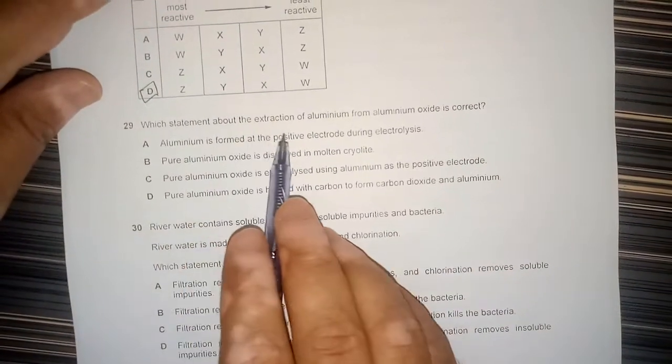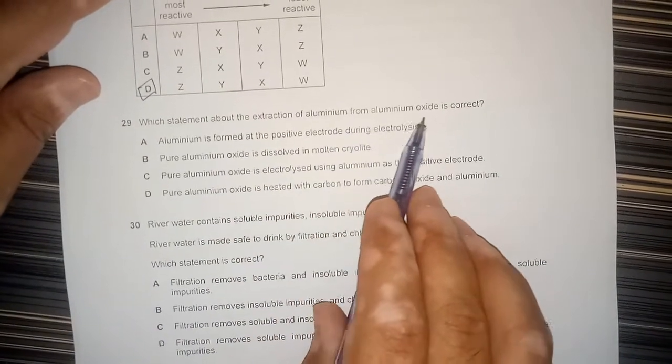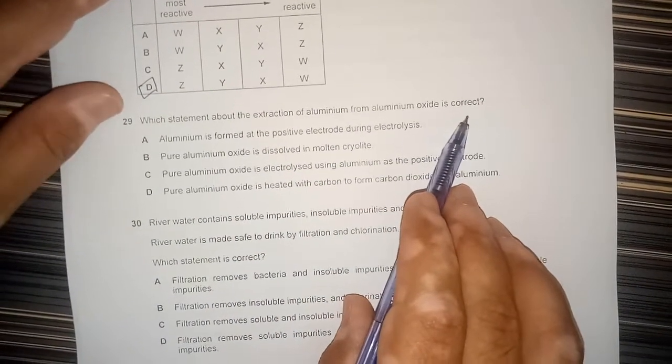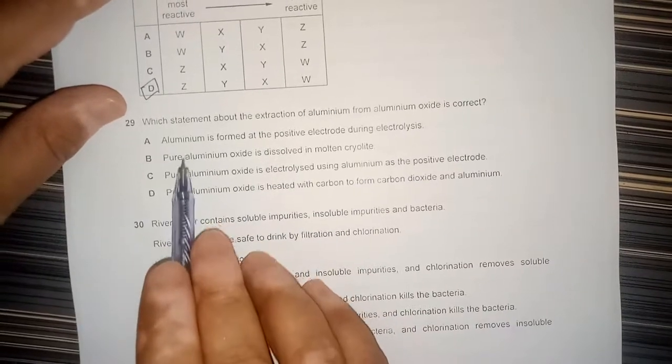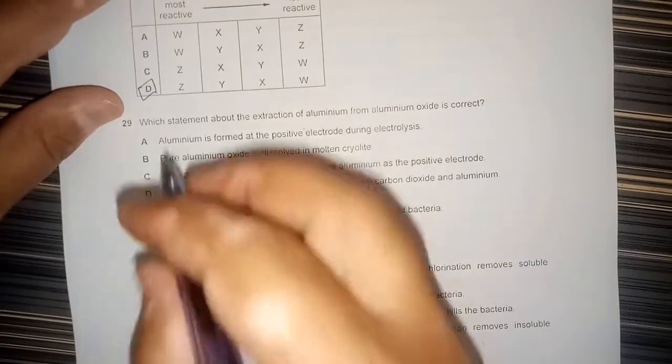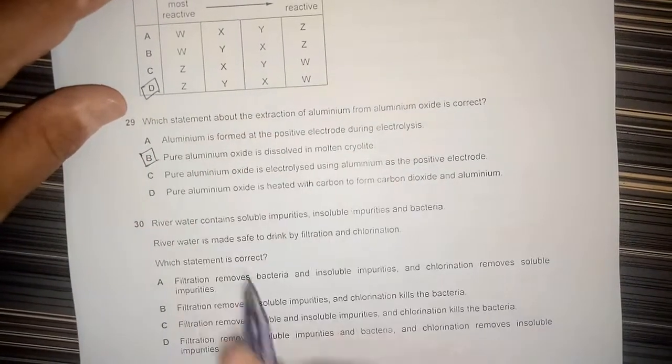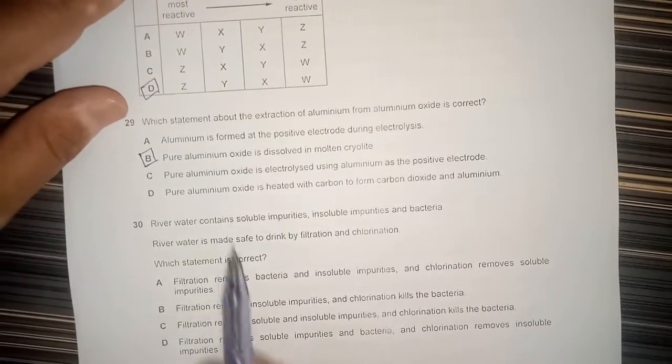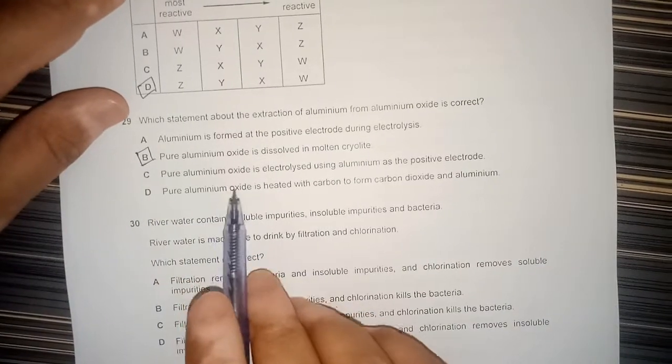Then question number 29. Which statement about the extraction of aluminium from aluminium oxide is correct? So we can say pure aluminium oxide is dissolved in molten cryolite. Yes, this is the right option. Got it? I'm going to save time, that is why I'm going to be very quick.